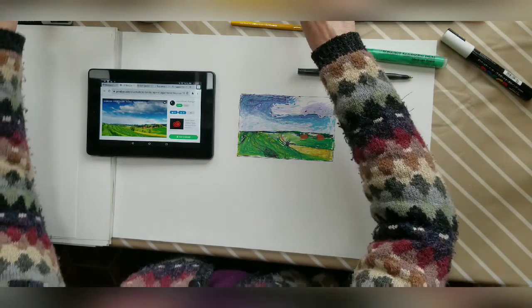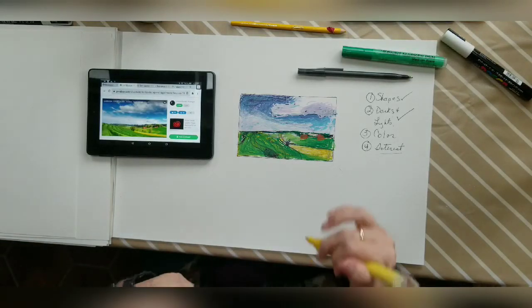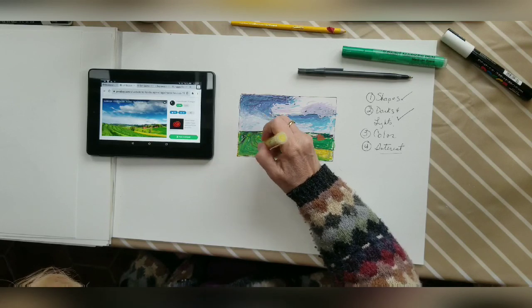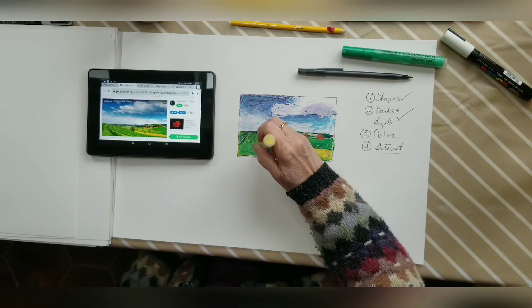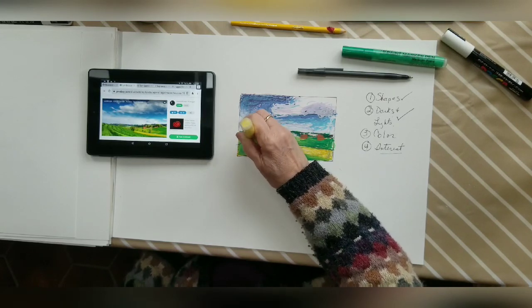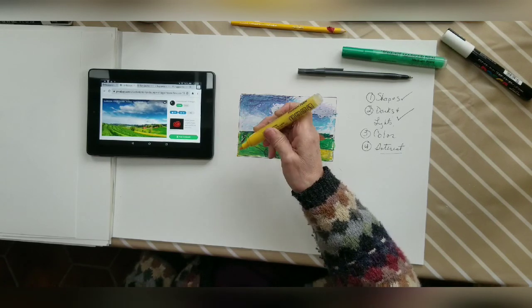Okay. There are lots of lines here, lots of shapes. This is kind of a new marker, so I gotta get this one going here.